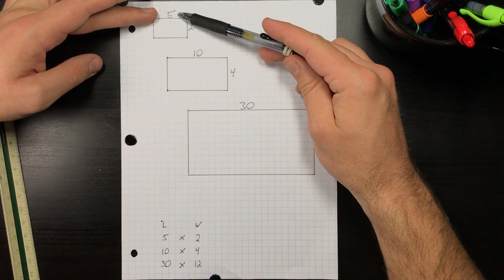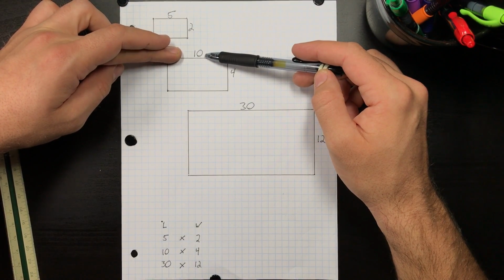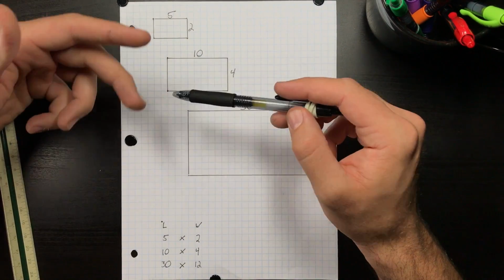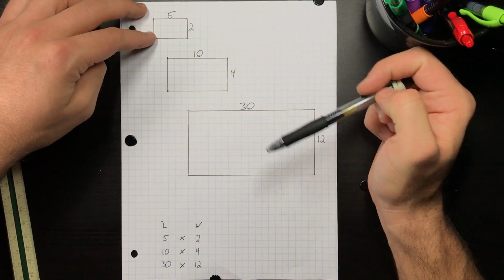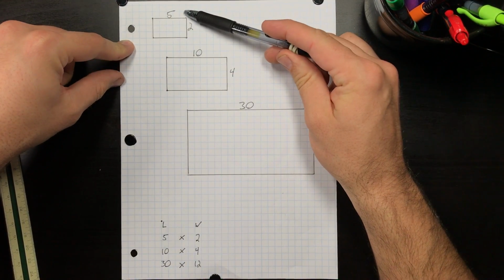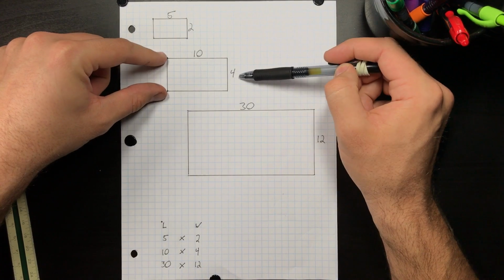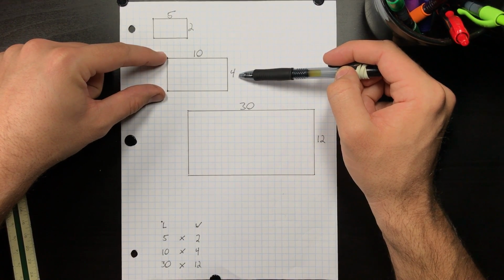So 5 times what turns into 10? 5 times 2. So that is going to be our first scale. 5 times 2 gets to 10, and it works for both dimensions because 2 times 2 equals 4. And so if we multiply each side by 2, we're going to get a similar shape that is of a bigger scale, right?